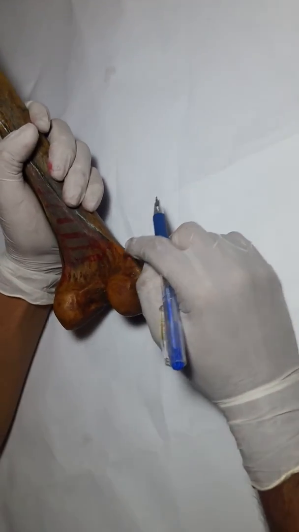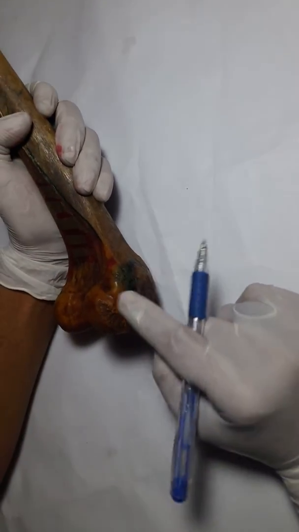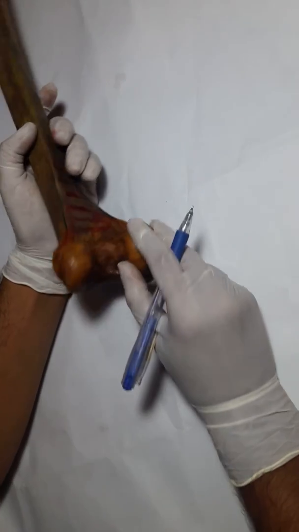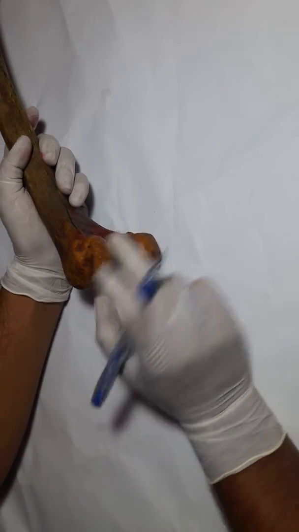And here comes the adductor tubercle, which is an important landmark. This is the medial condyle, this is the lateral condyle, and the most prominent part of the medial condyle is called the medial epicondyle, and here comes the lateral epicondyle.